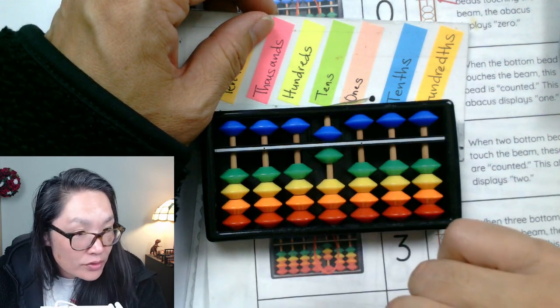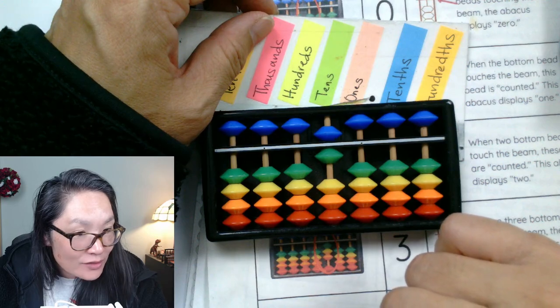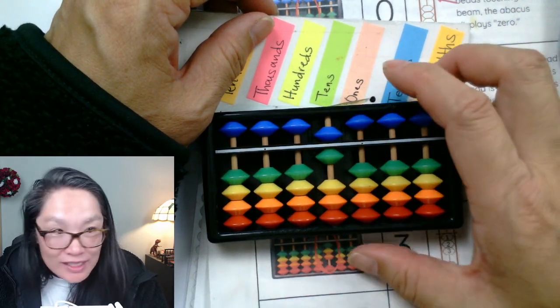I know how to use the abacus. I've been here for 30 seconds, right? It's easy, simple to use, easy to understand.